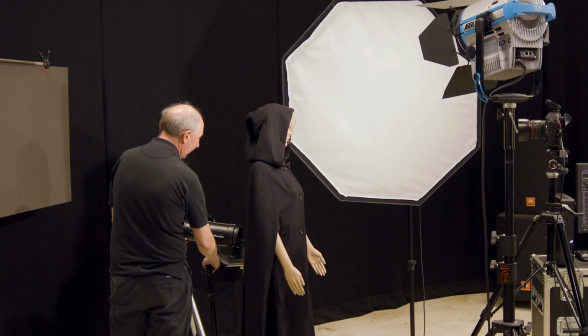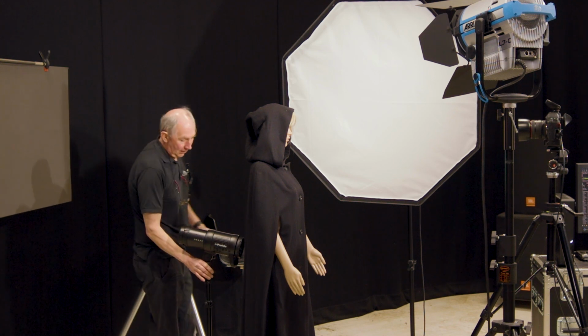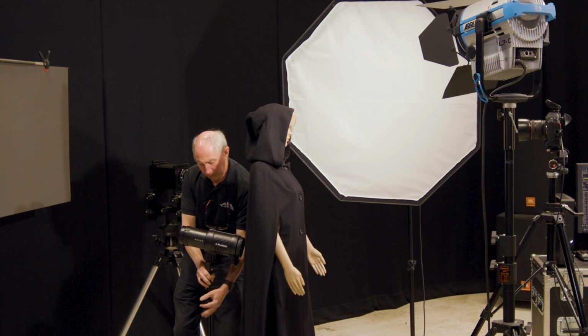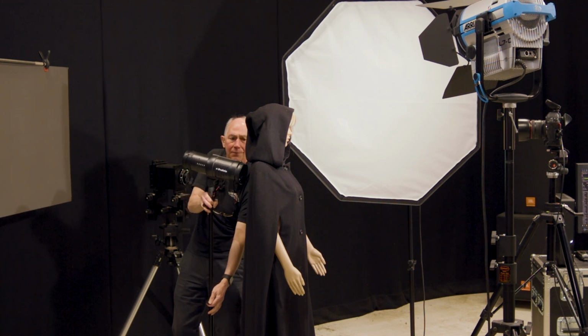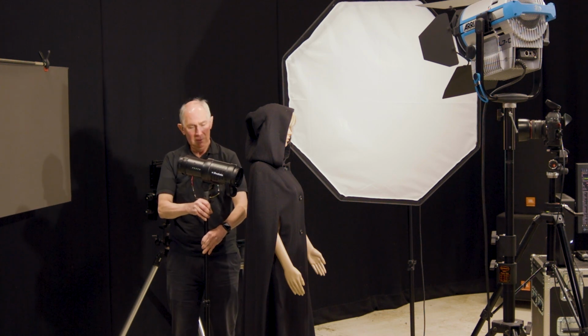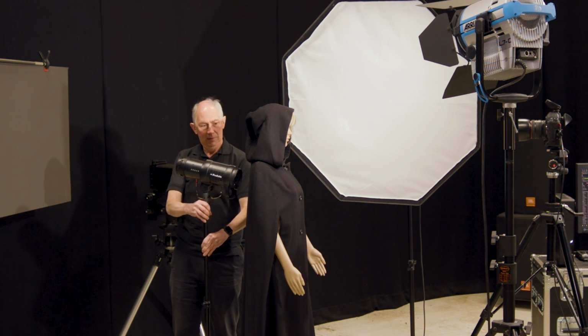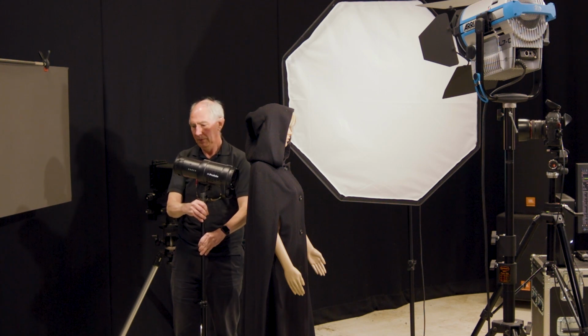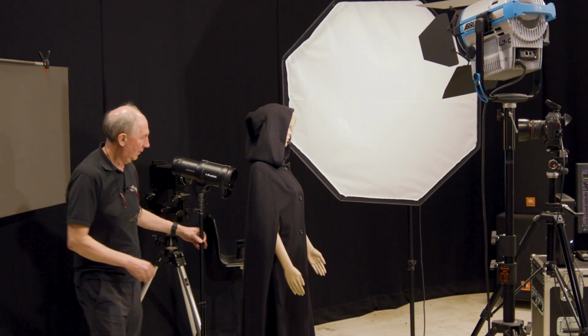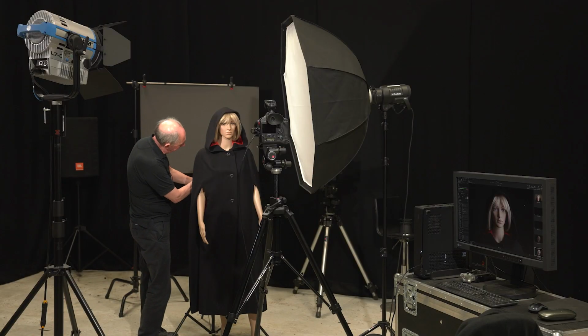This is a battery-powered studio flash. Let's pop this up here somewhere, and we're just putting this behind the model, pointing at the background. Something like that. I'll just turn that on.